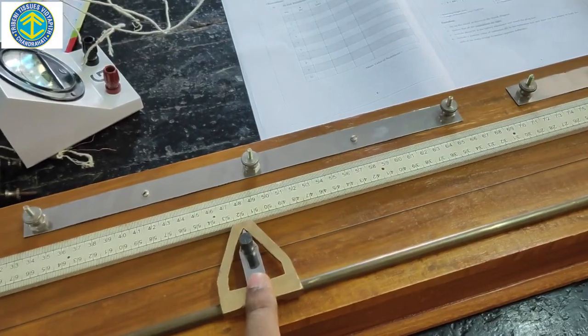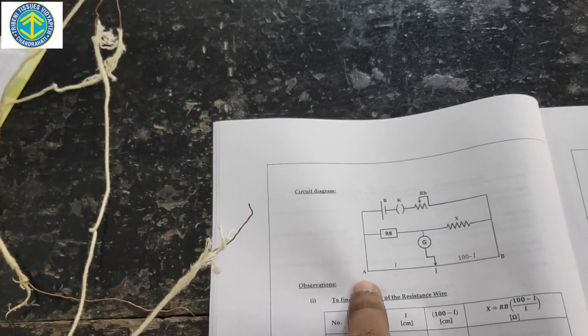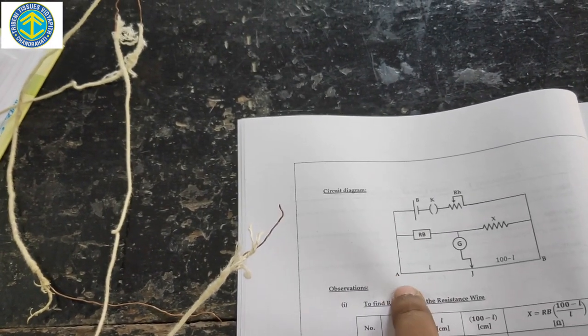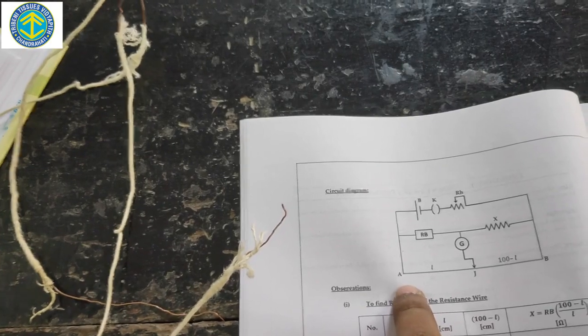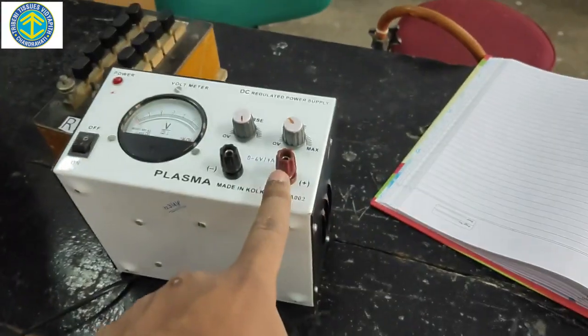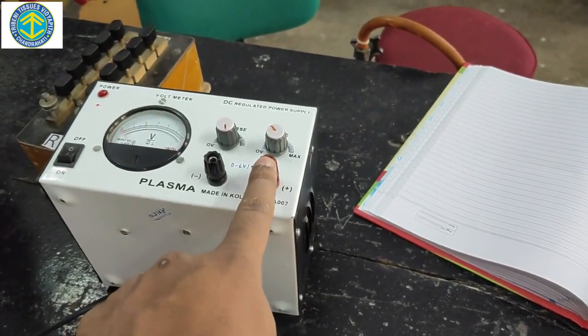Okay, and this is the jockey. So what I'll do, I'll connect this A terminal with the power supply. Okay, so as you can see, this A terminal is connected with the positive terminal of the power supply. So I'll just connect this part of A with this positive terminal of the power supply. So let me just connect it.